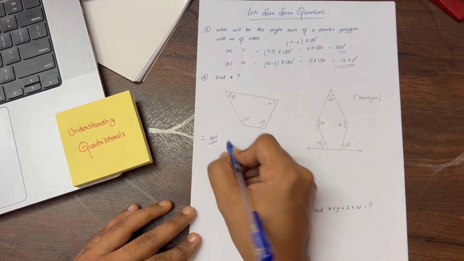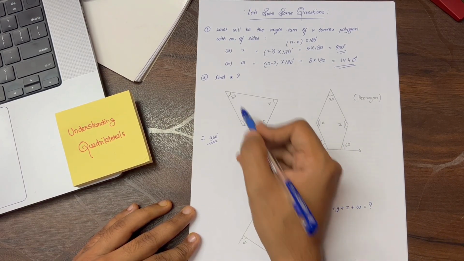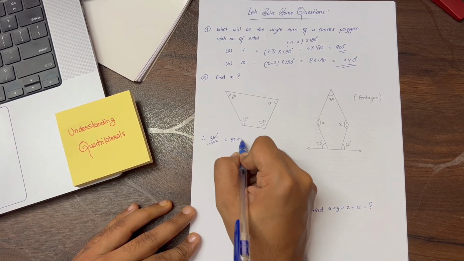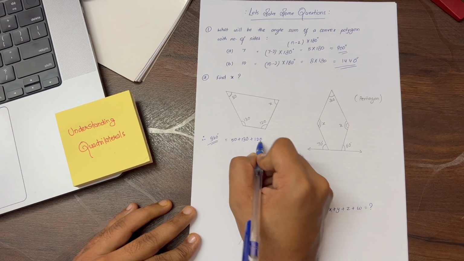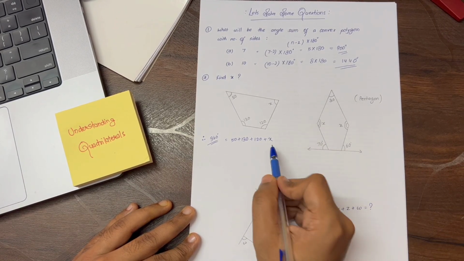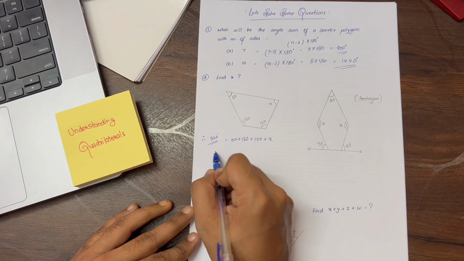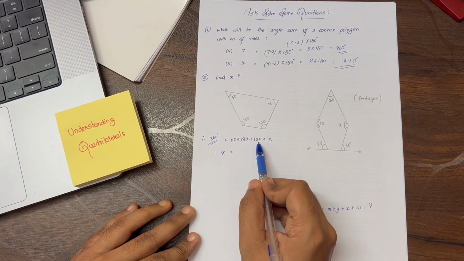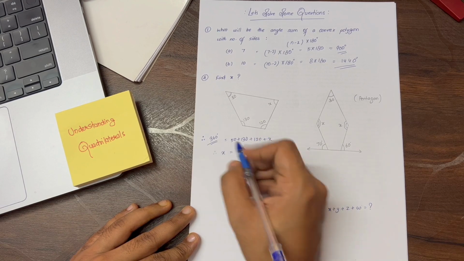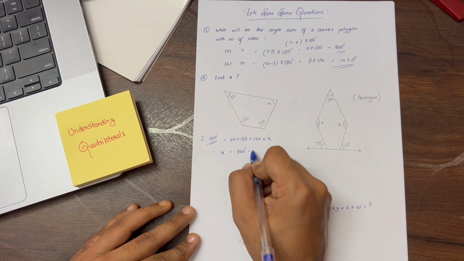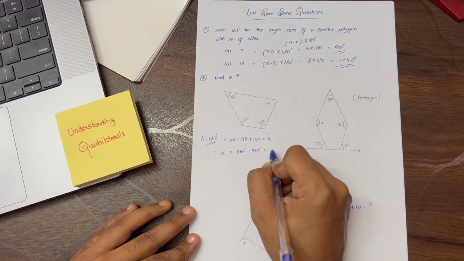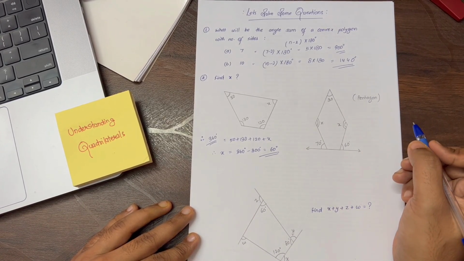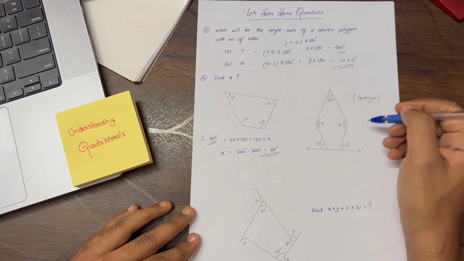So 360 degrees will be equal to the sum of these 4 angles. So we have 50 plus 130 plus 120 plus x, and here we have to find x. Therefore x equals 360 minus, 130 plus 120 is 250 and 50 is 300. So we have 360 degrees minus 300 degrees, which is nothing but 60 degrees. So we got our answer, 60 degrees. Let's get to the next question.